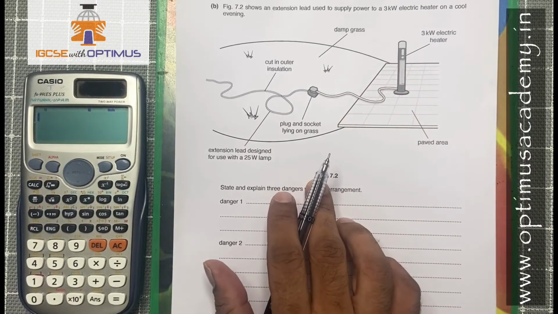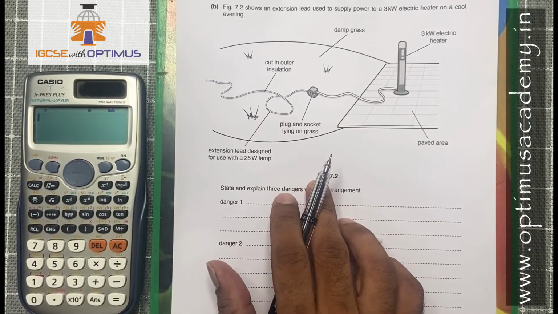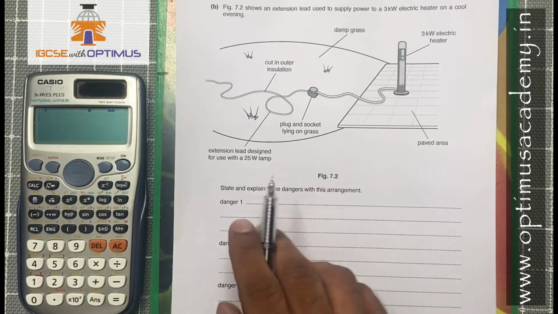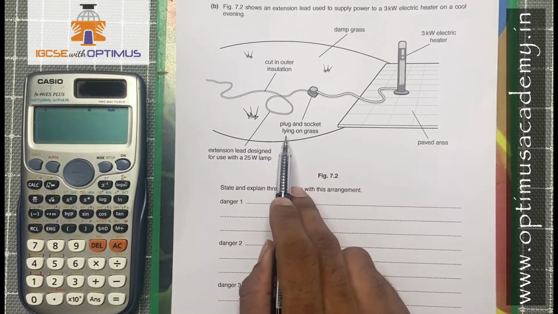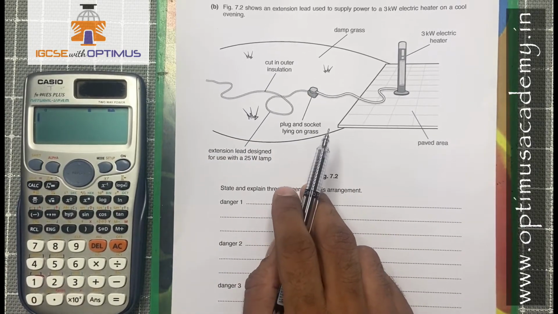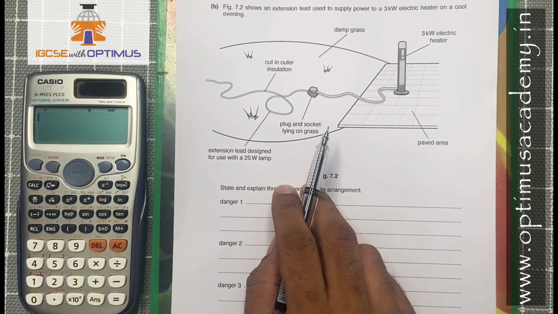Now you can see the diagram. In the diagram you will see many faulty arrangements. The first thing is the wire, it is lying on the grass. Expecting that grass will be damp, wet, it will cause electrocution or short circuit.